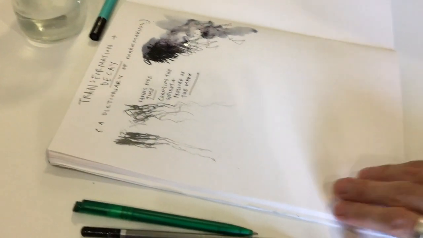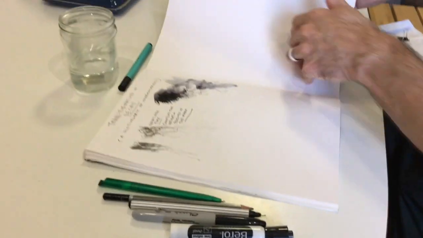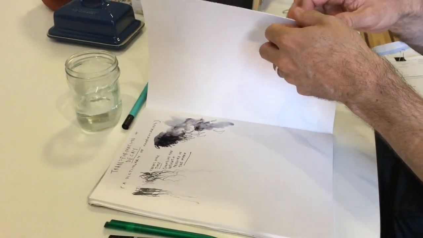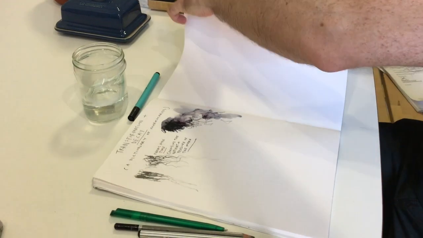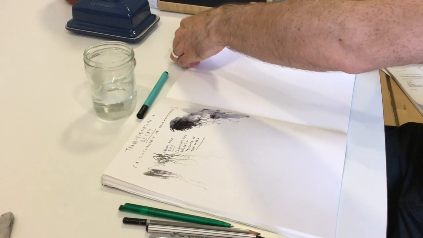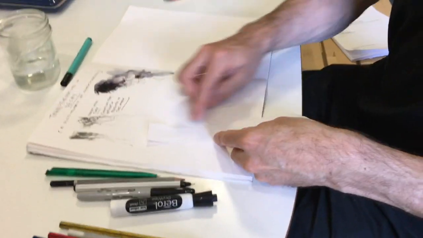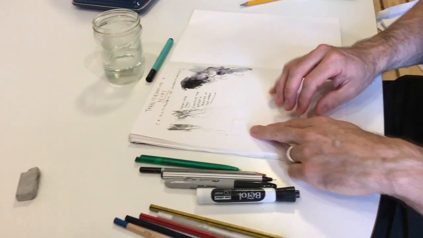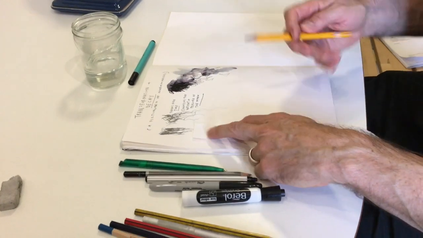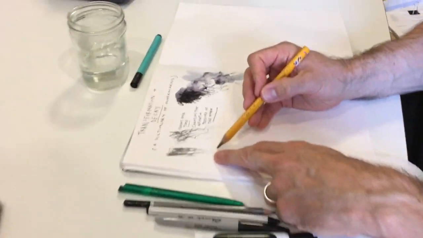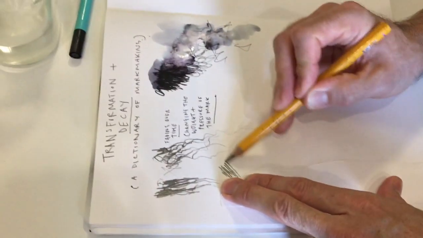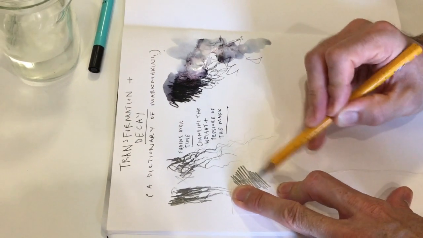I'm going to encourage you as well to think quite experimentally. So in the back of my book here, I'm just going to tear a strip of paper off, give myself this torn edge here. Let's go back to using my pencil. Let's see what happens. Oops.